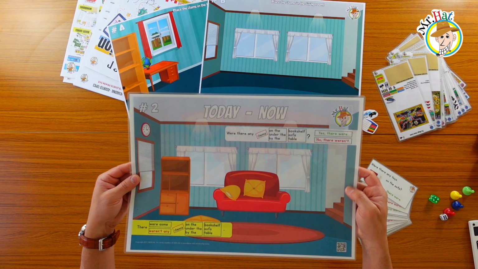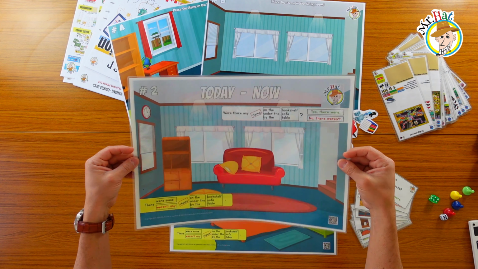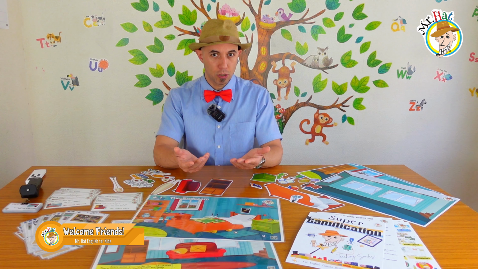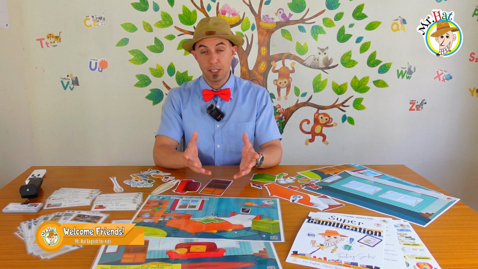In the memory version, players look carefully at the room with items for 10 to 20 seconds, then switch to the empty room. Now students need to look at the room without the items and try to remember where the items were. You can ask the questions too.